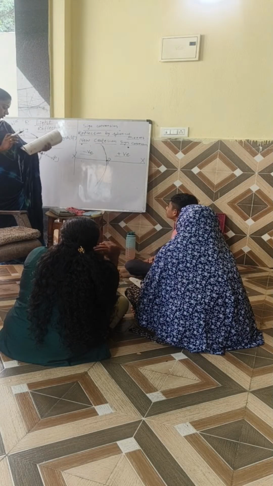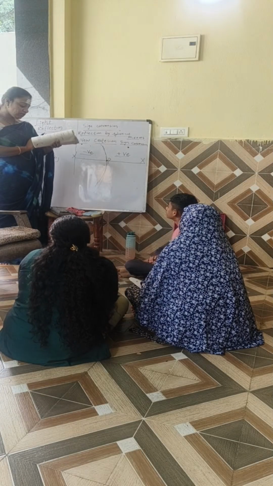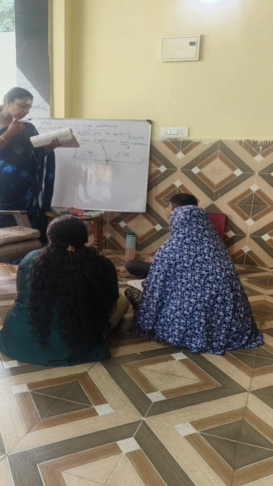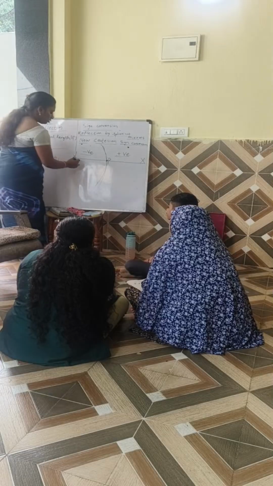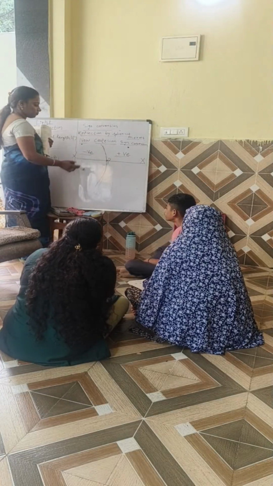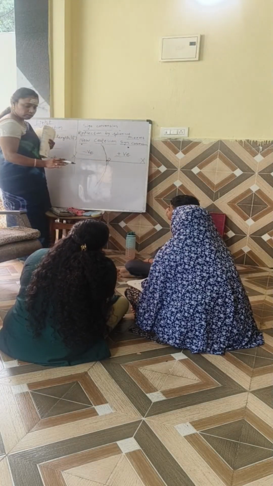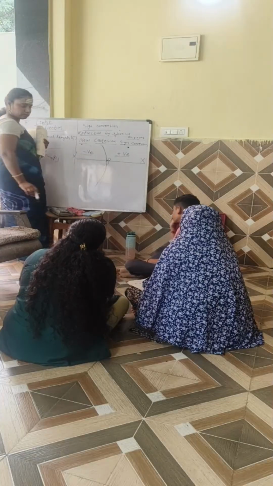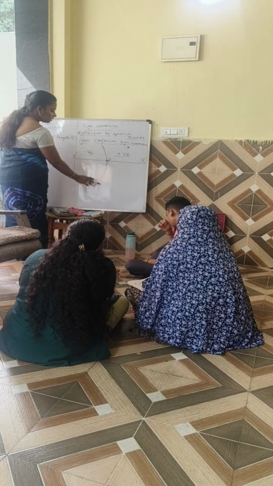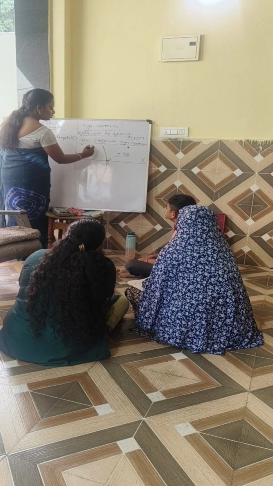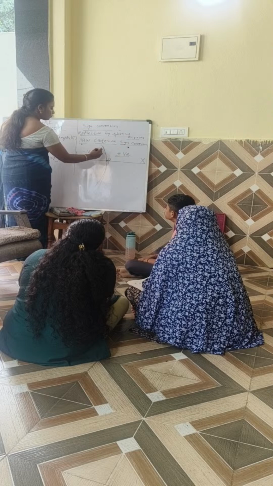Next, distances measured perpendicular to and above the principal axis are taken as positive. This is perpendicular, up and down. If you see, the values above are positive.